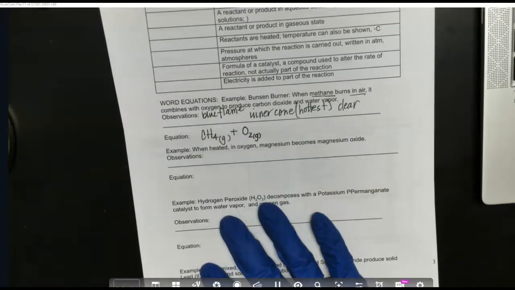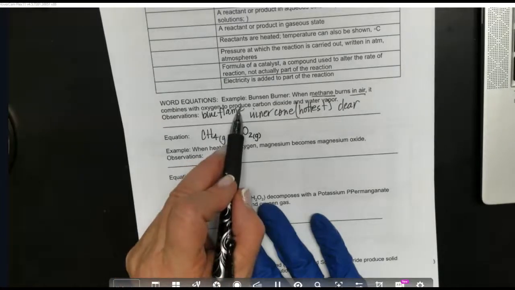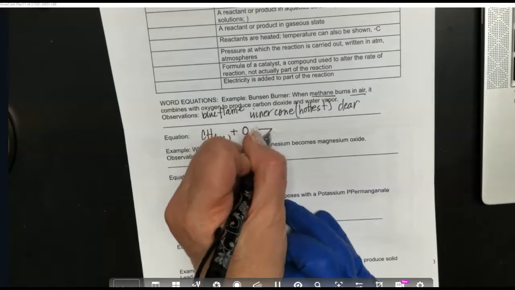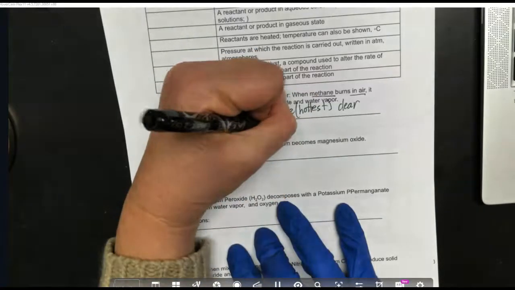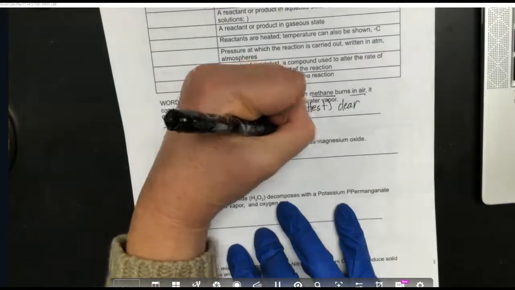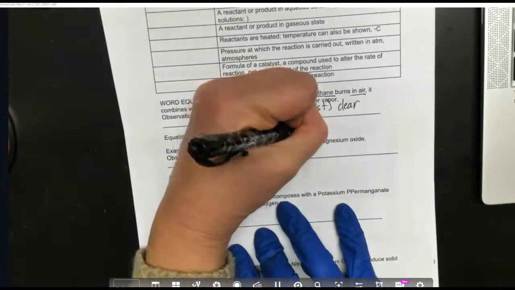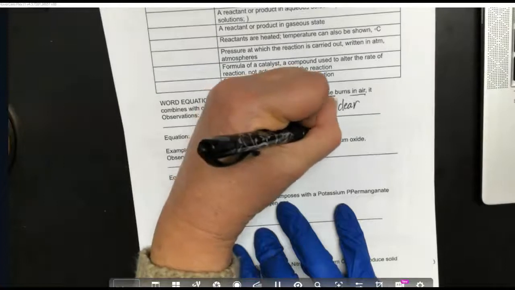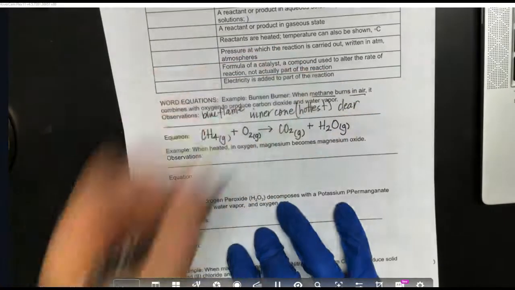Okay. It combines with oxygen, so we just did that. And then we have the words to produce. That's where our arrow is going to come in, to produce. And it says we're going to produce carbon dioxide, which we all know is a gas. We can confirm that just by breathing out and recognizing that's carbon dioxide gas. And it is also producing some water vapor. And vapor is another term for gas. So we have written our first chemical equation there.